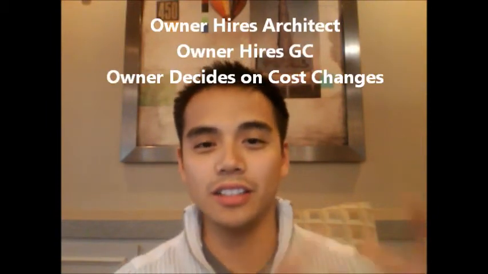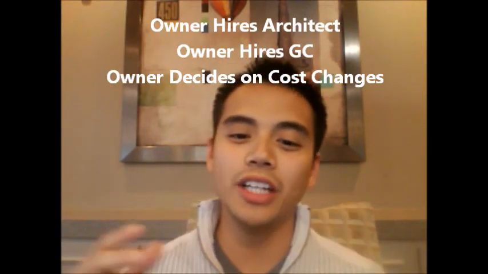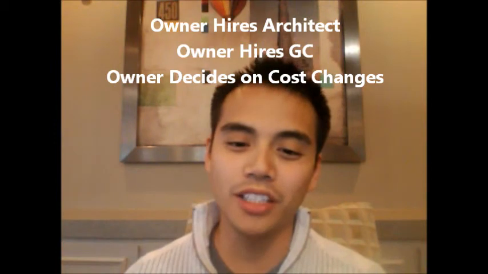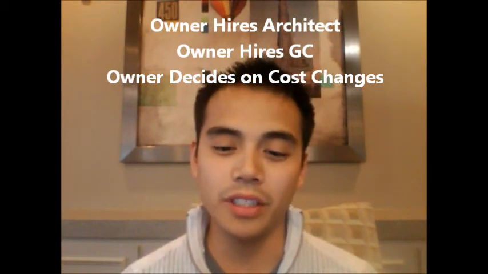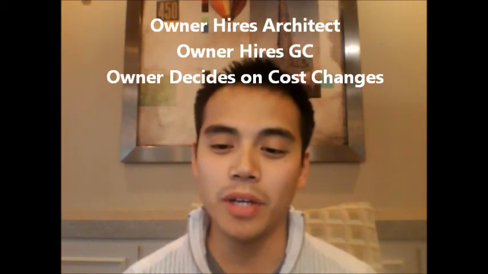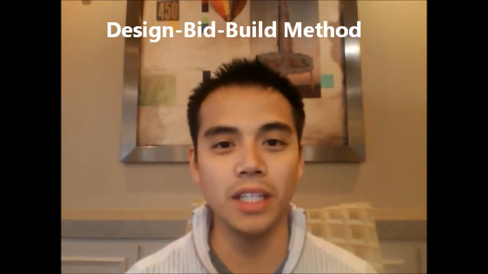Those are the 3 phases. To summarize, the owner is the nucleus of this project. He or she hires the architect to design the building, then he or she hires the GC to build the project. This way of building might be the longest of the 3 methods, but it results in better construction cost estimating. This is for the more risk-averse owner, and this is the design, bid, and build method.